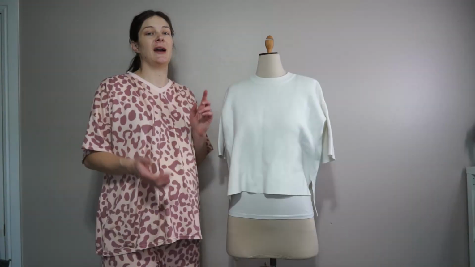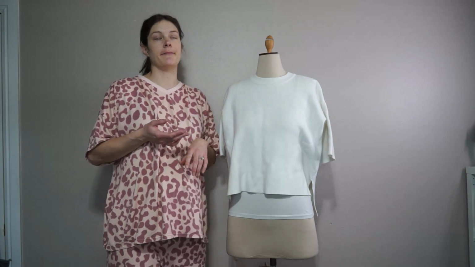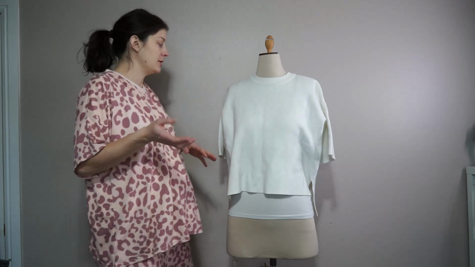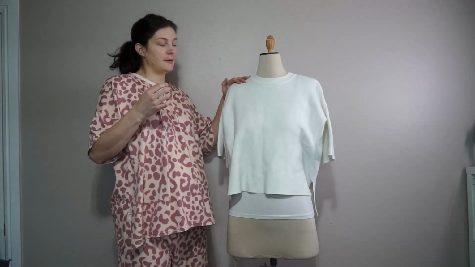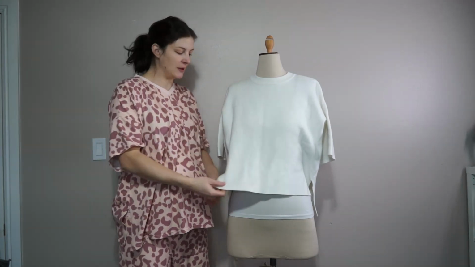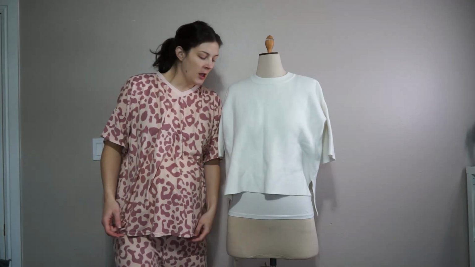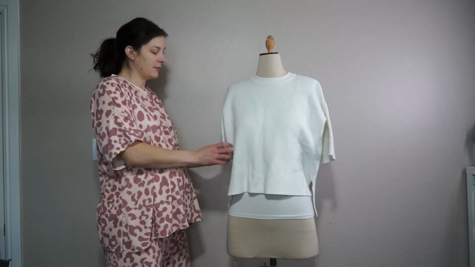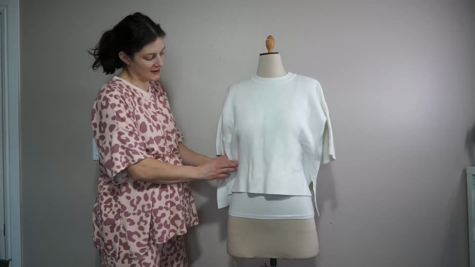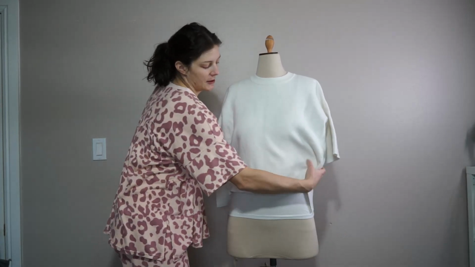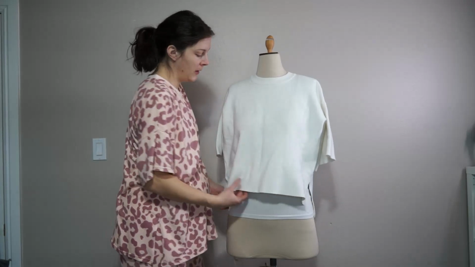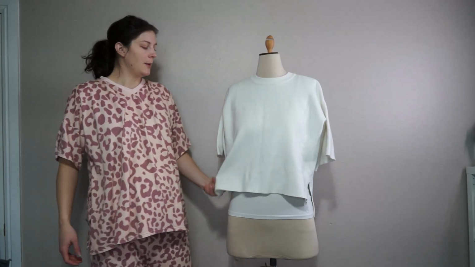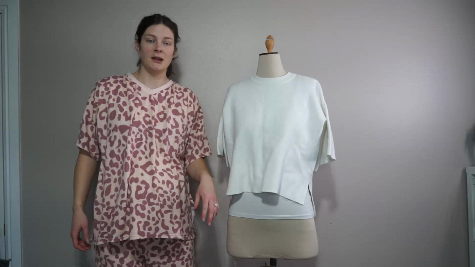I'm just going to talk a little bit about pattern ease and body measurements in preparation for making our t-shirt. So I have my mannequin here, okay, and you can see that she's wearing a sweater. You can see that the sweater is not really fitted, so if I pinched in on the sides to where the waist is here, you can see there's a lot of extra fabric on the sides, okay? And that's a pattern design choice, obviously.